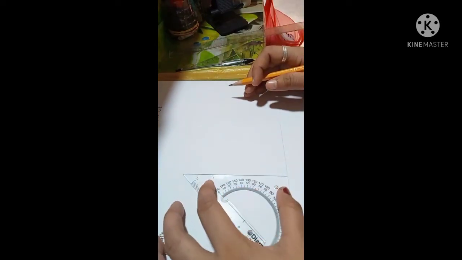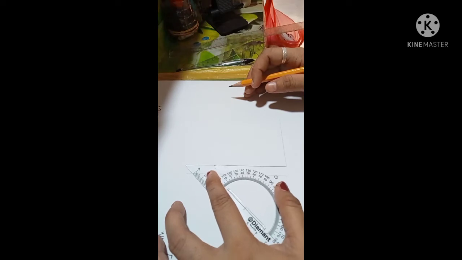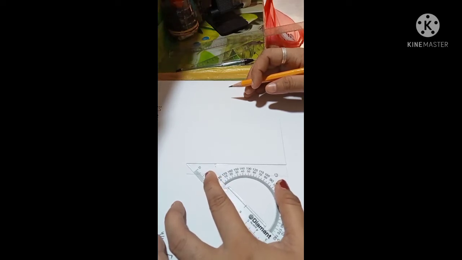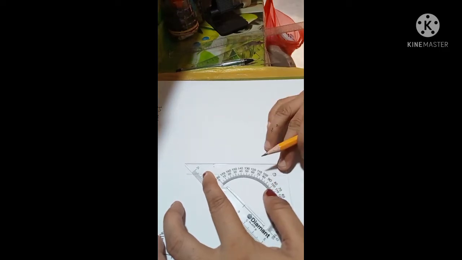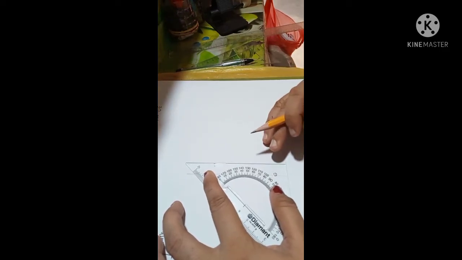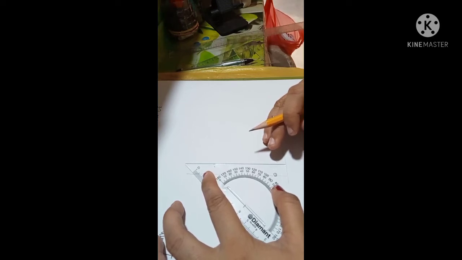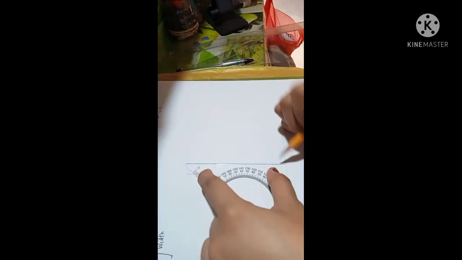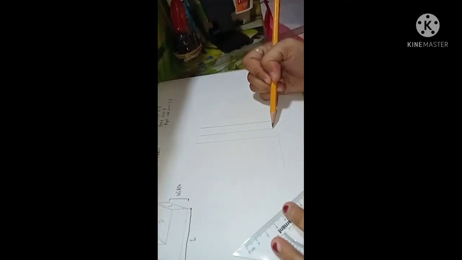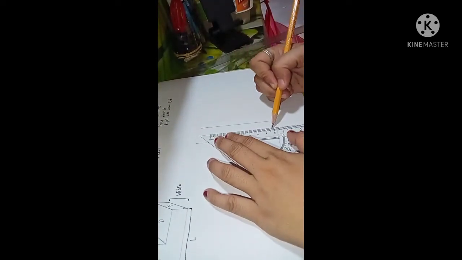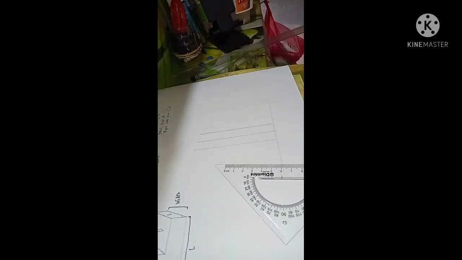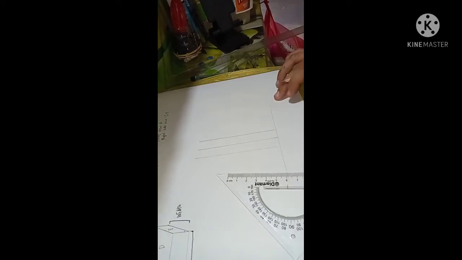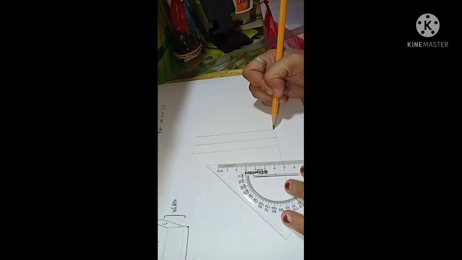1, and it's up to you how you're going to measure. The important thing is it is equal and so clear to see.